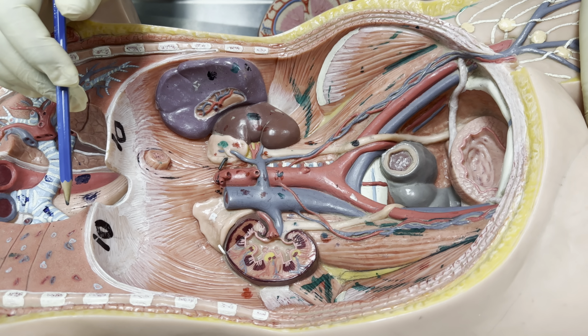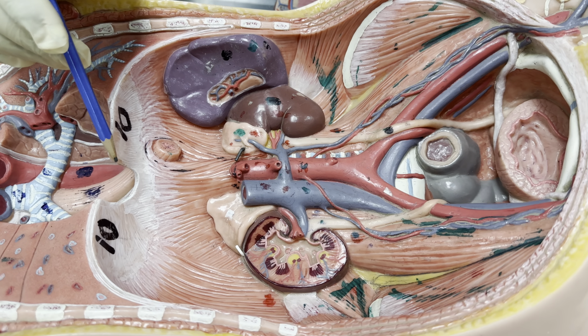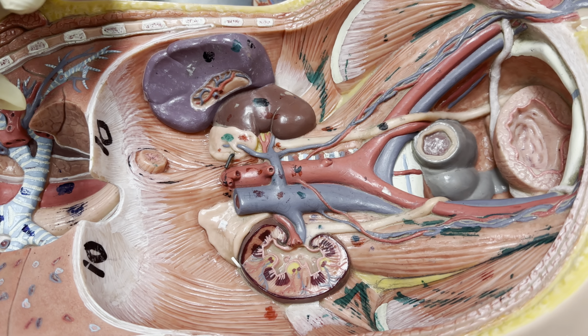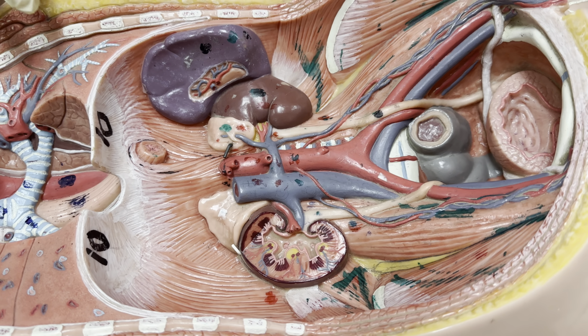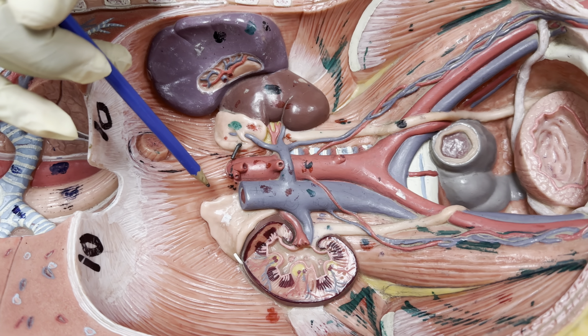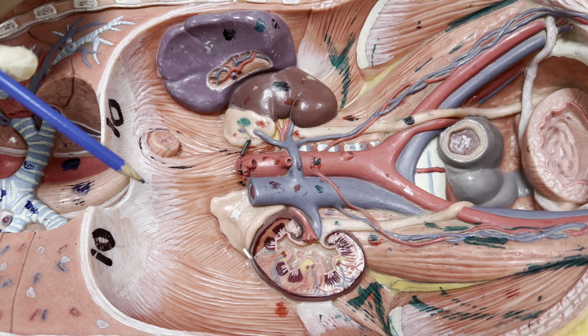Okay, so apart from these structures which we have discussed now, you also have the structures of the posterior abdominal wall, which includes the muscles of the posterior abdominal wall. So you have to know what the muscles of the posterior abdominal wall are. We have already discussed the diaphragm. So you have to identify the diaphragm, the right and the left crus of the diaphragm, and the major openings of the diaphragm. So this is one muscle.